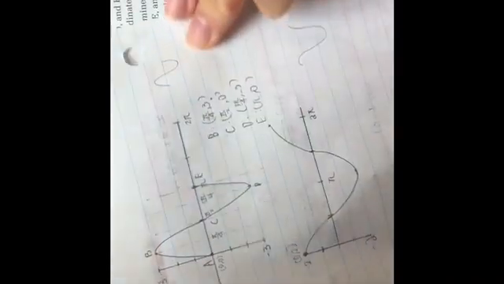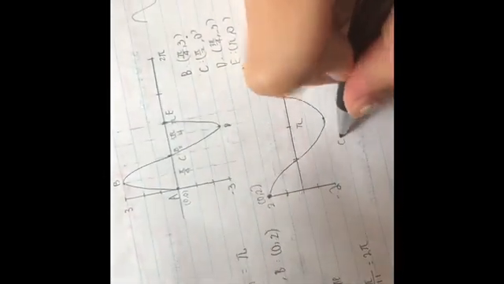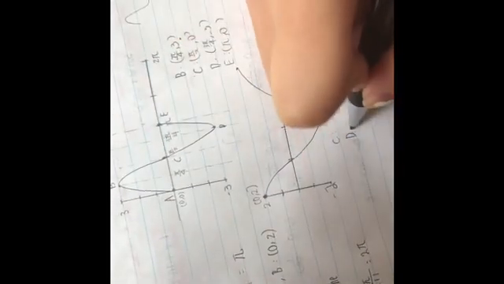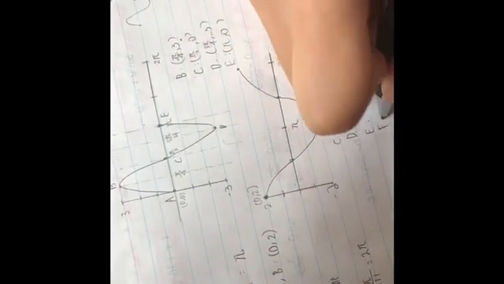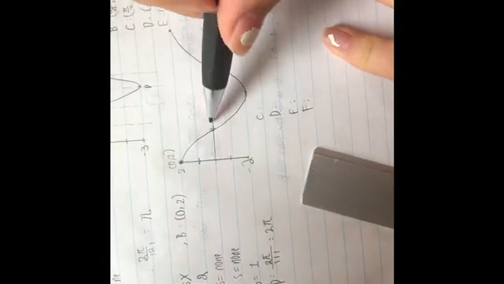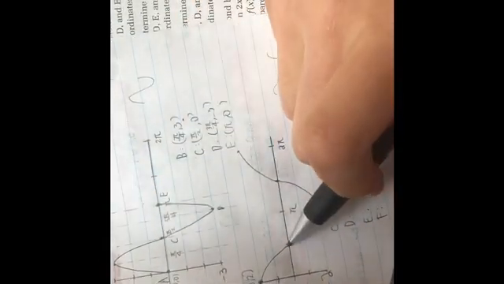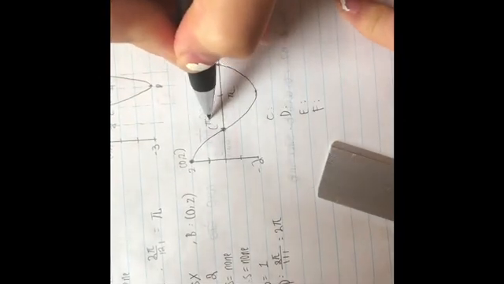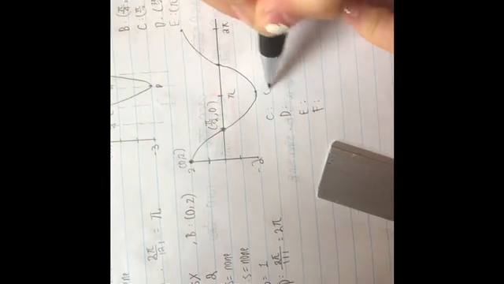So we need to find points C, D, E, and F. Point C is in the middle, should be this one. This is point C. This should be pi over 2 and 0.